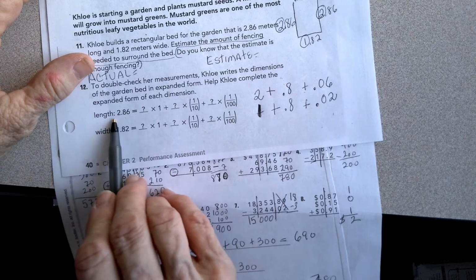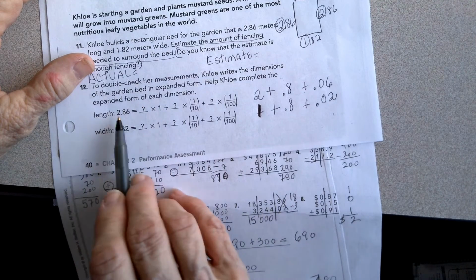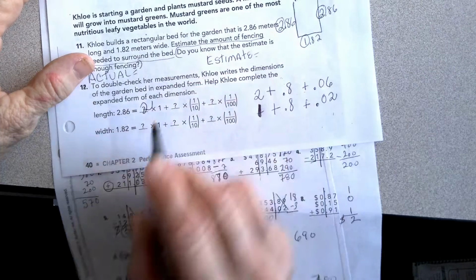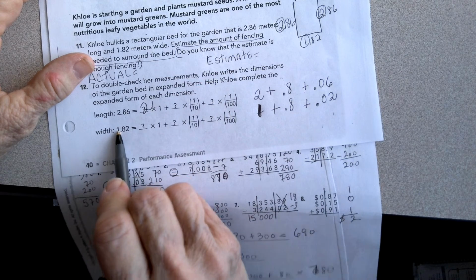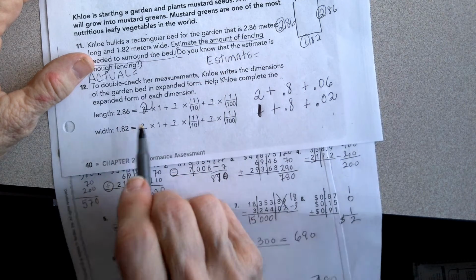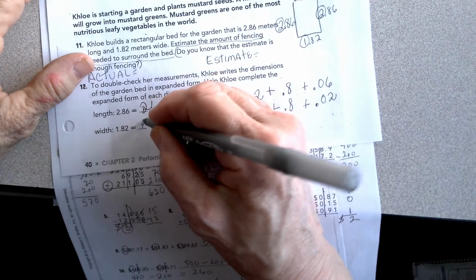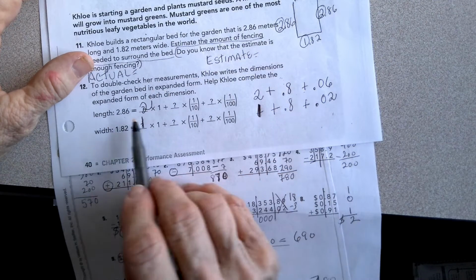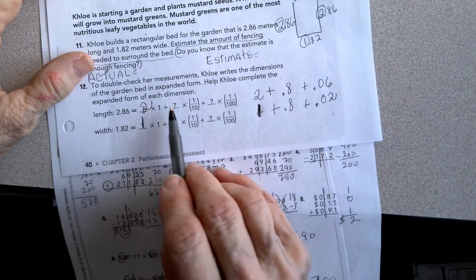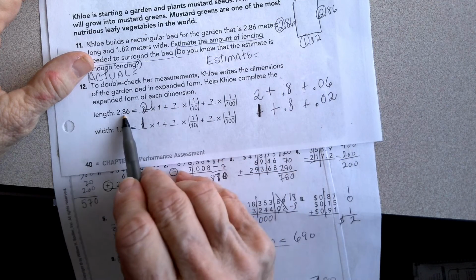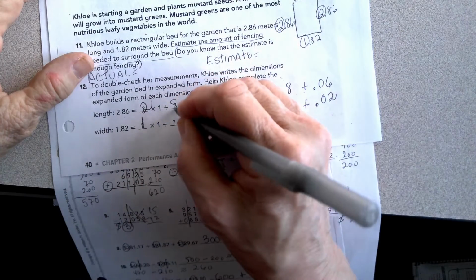Blank times what makes 2? 2. What times 1 makes 1? 1. What number times 1 makes 1? A 1, people. Okay. So now we'll go to the tenths place. What times 1 makes 8 tenths? 8. Okay.